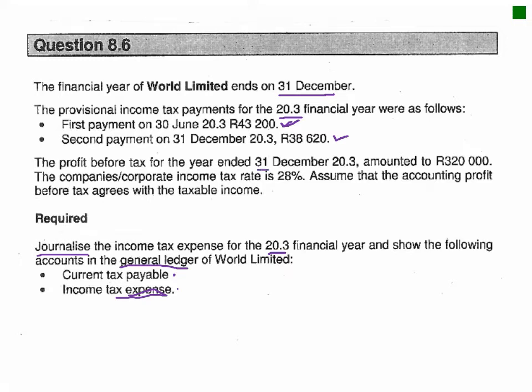Then the profit for the tax year ended 31st of December 2003 is 320,000. The company's corporate income tax rate is 28%. So the first thing we're going to do is calculate the income tax expense. That's going to be based on the 320,000. Then we're going to do the two accounts, the current tax payable account. So then we're going to work out how much tax did we owe and how much tax have we already paid to see what's still owing at the end of the year.